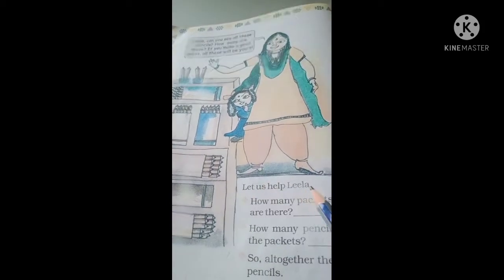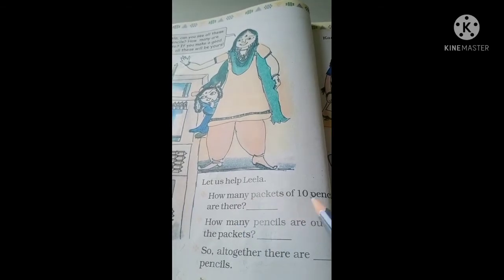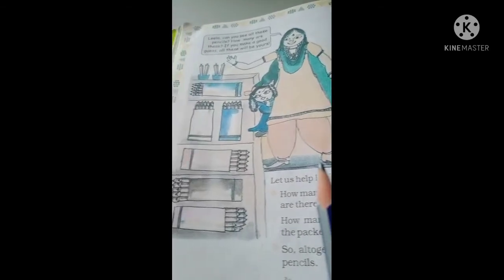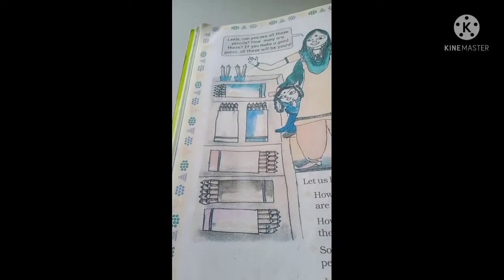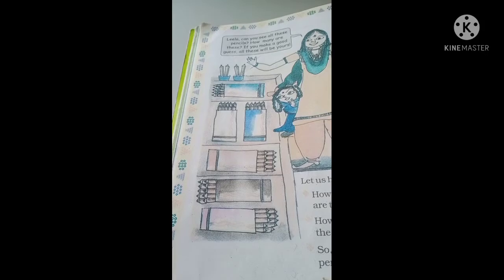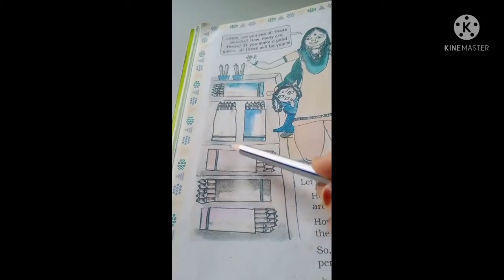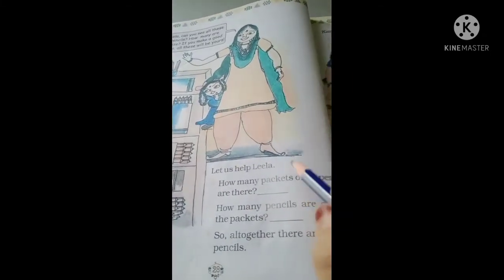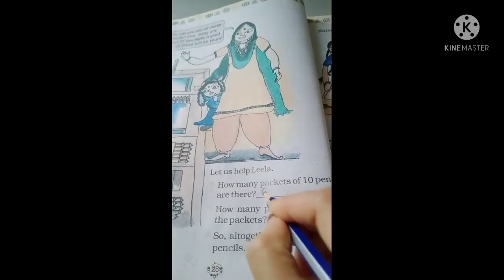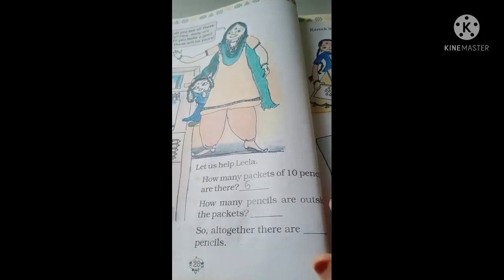So let's help Leela. The question asks how many packets of 10 pencils are there? If you see, students, in every packet there are 10 pencils. So we have to find out how many packets of 10 pencils there were. So 1, 2, 3, 4, 5, 6. Total how many packets? 6. So here we have to write down 6. And how many pencils are outside the packets?